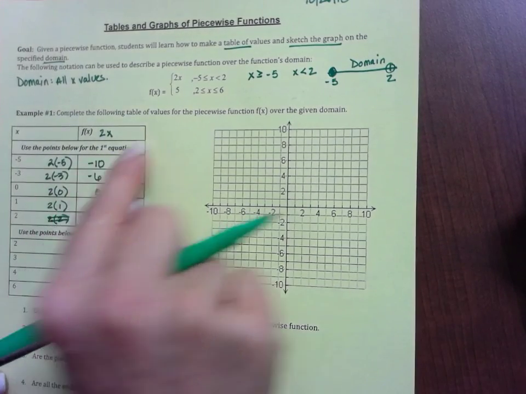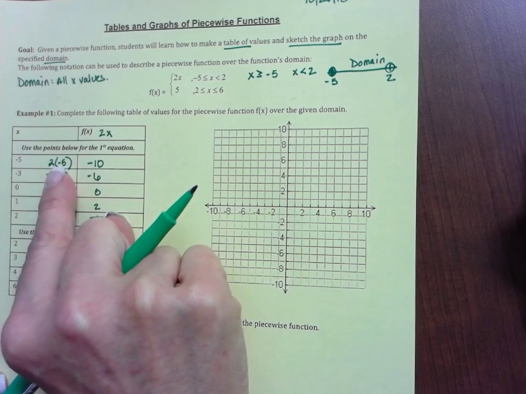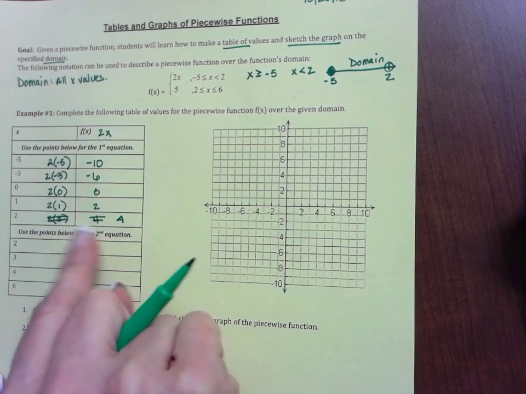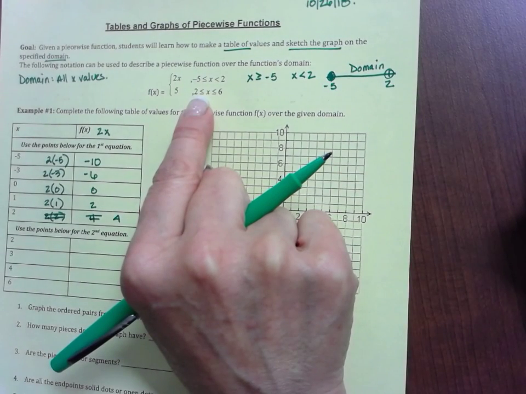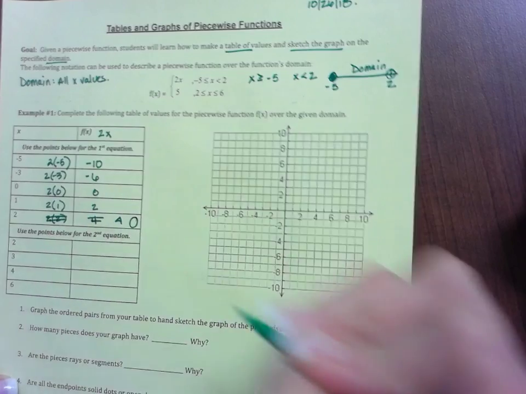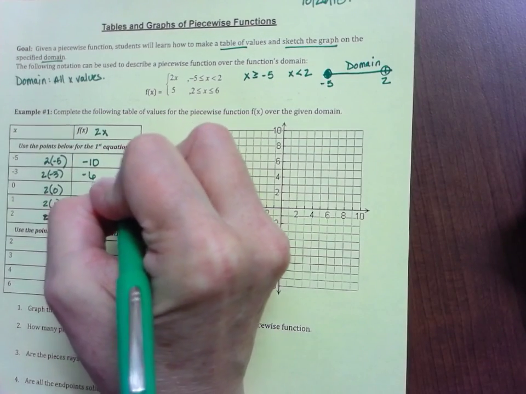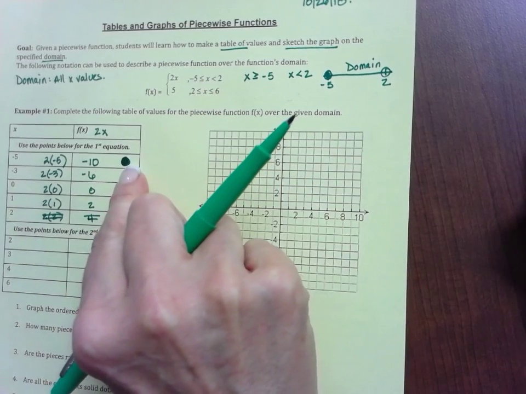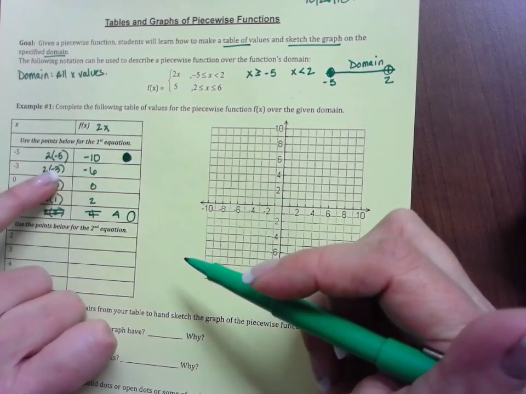So wouldn't we still use the first equation, that is the 2x? Wouldn't it still be 4? Yeah, it is going to be 4. His point was that the 2 is included in the second equation, but since my domain is everything less than 2, I'm going to go to the 2, but I'm going to use an open circle. So it is still going to be the 4. And the first one, since it's included, we're going to use a closed circle. Does that make sense, Scott? Okay.